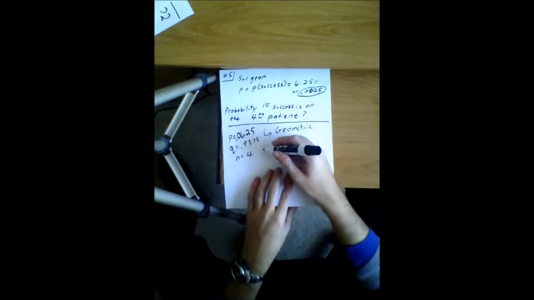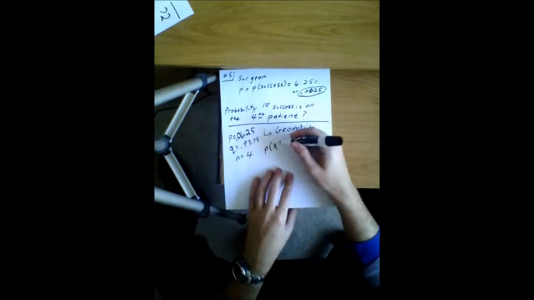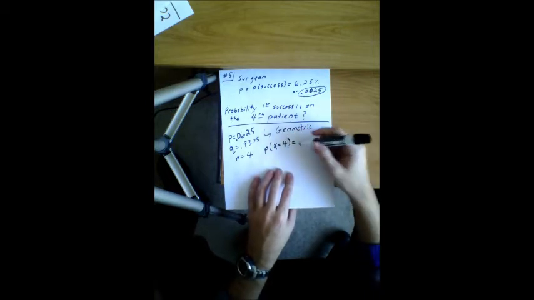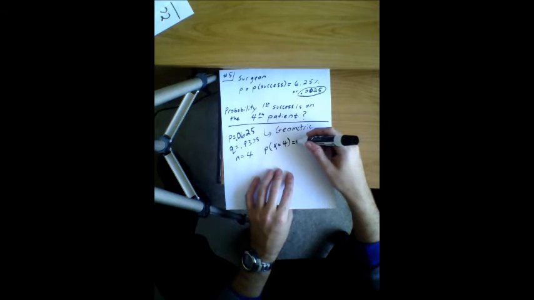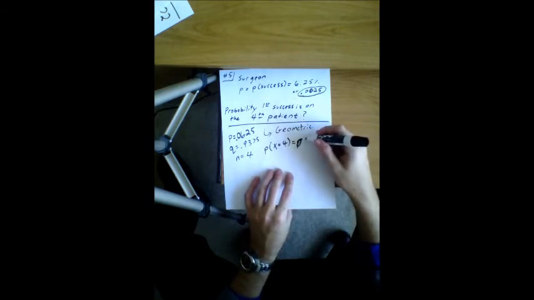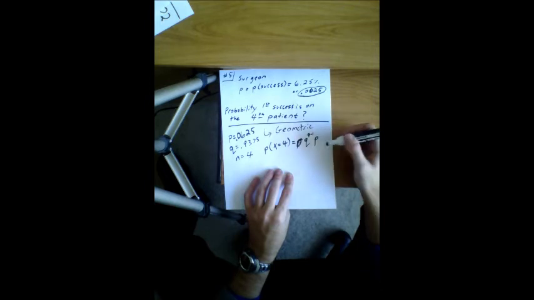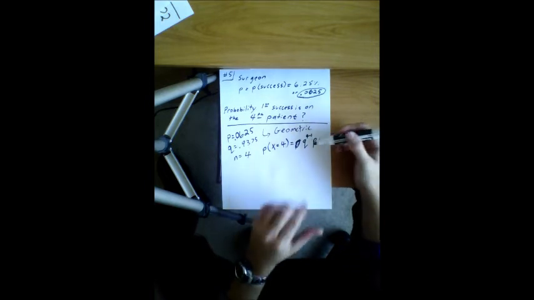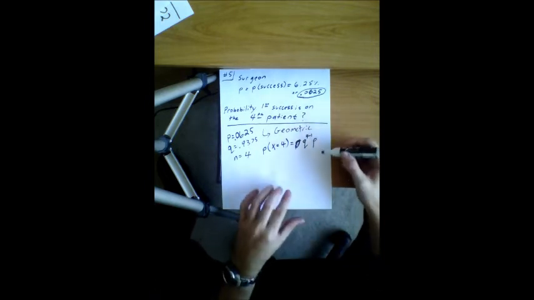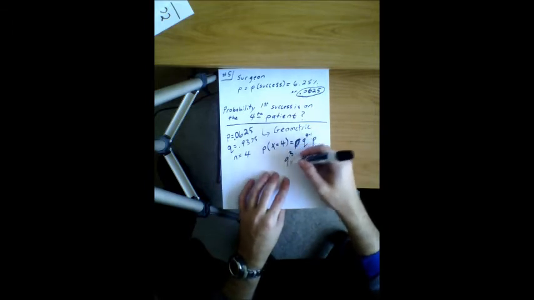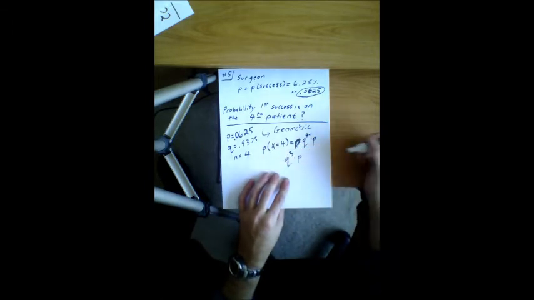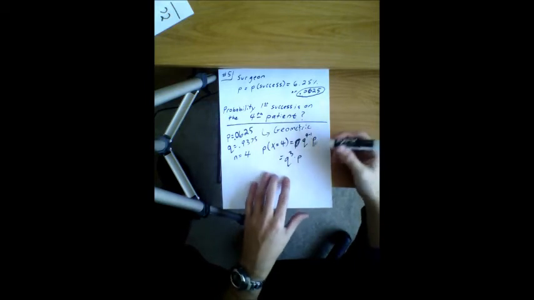And so the probability that on the 4th patient we get the first success, if you recall, it's just going to be Q to the 4 minus 1, usually we have N here, times P, which makes sense. You just have to get 3 failures first before you get the first success. So that's the geometric there.